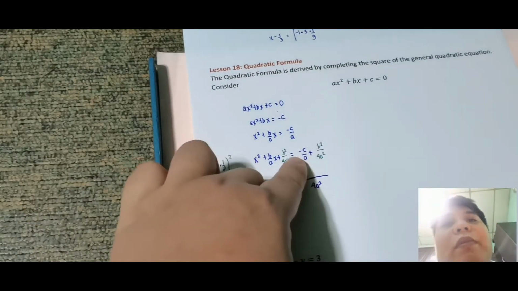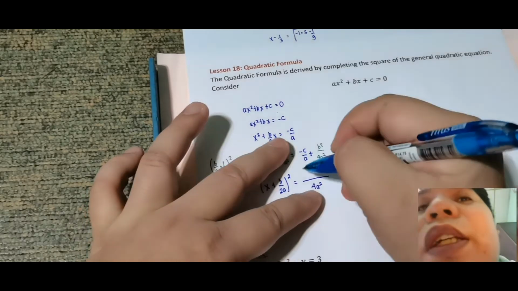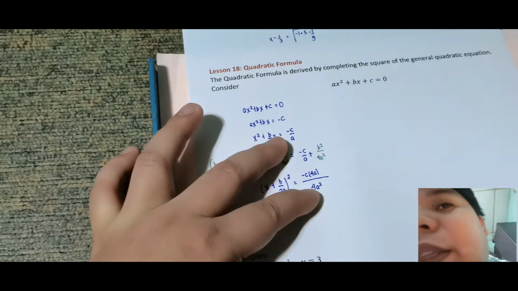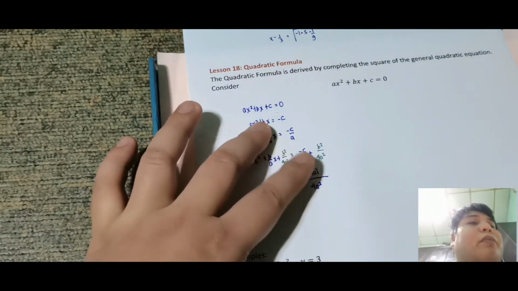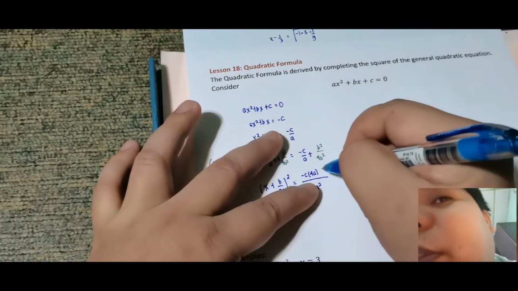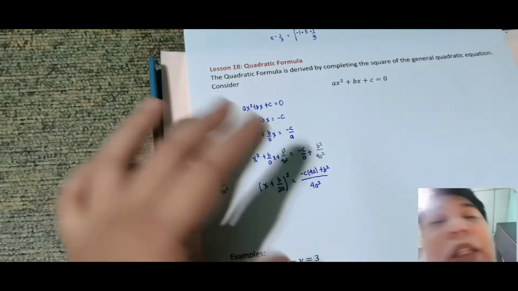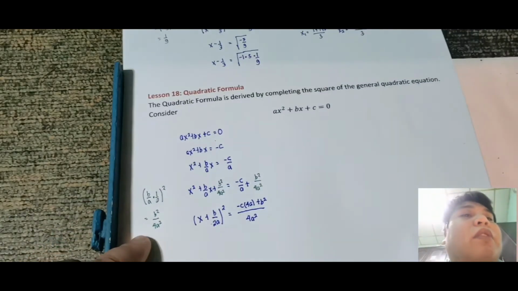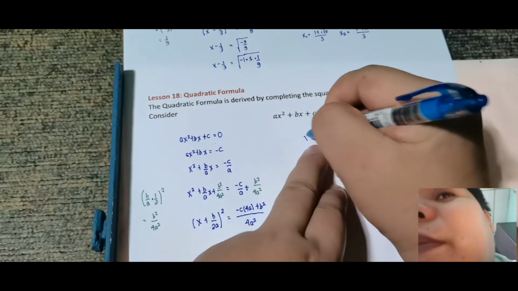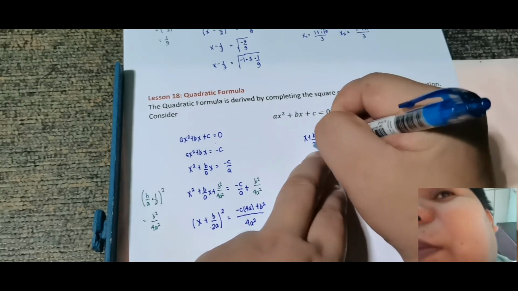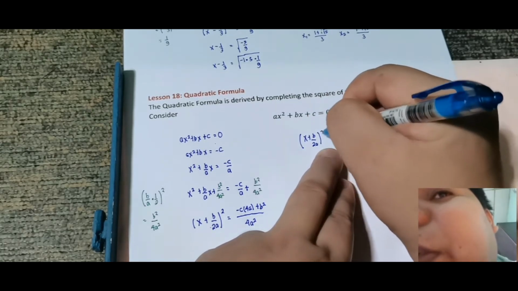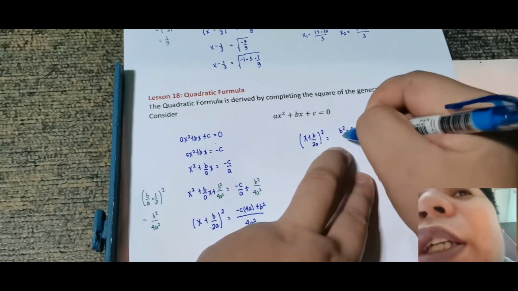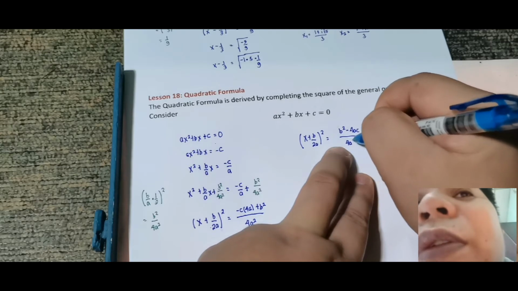Okay, so 4a squared times dito, cancel lang a. So this is negative c. So this is negative c times 4a. Kasi 4a squared divided by a, no? So 4a squared divided by 4a squared is positive 1. So this is plus b squared. Kasi nga 1 na lang yun, cancel. Okay, so arrange lang natin konti. So this is x plus b over 2a squared is equal to, unahin ko lang si b squared minus 4ac all over 4a squared.